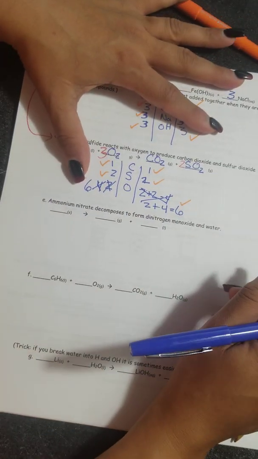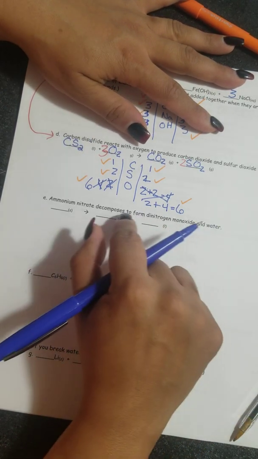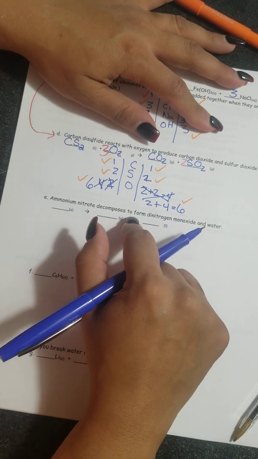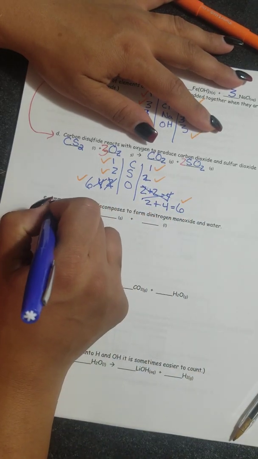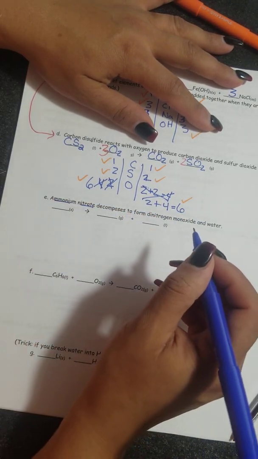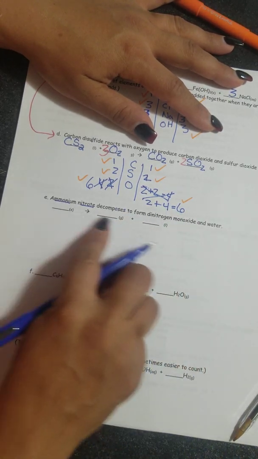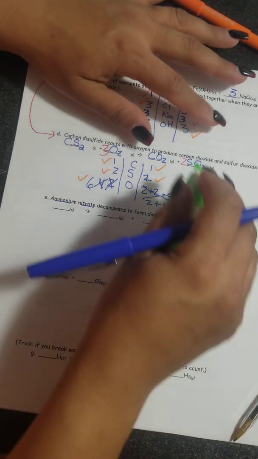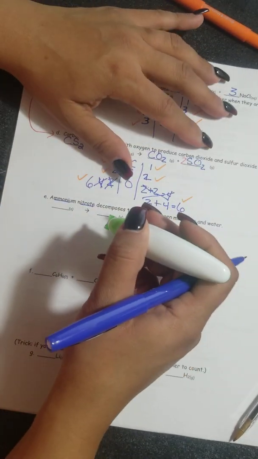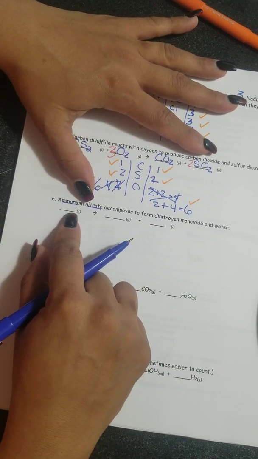The next one here was that weird one that we did in class. Ammonium nitrate, it says here, decomposes, which means breaks apart, to form dinitrogen monoxide and water. So ammonium nitrate, those are 2 polyatomics, okay? Ammonium nitrate. I don't have a lot of space up here, so I'm going to just rewrite it down here. You know what? Oh, I have enough space. I apologize. NH4NO3.